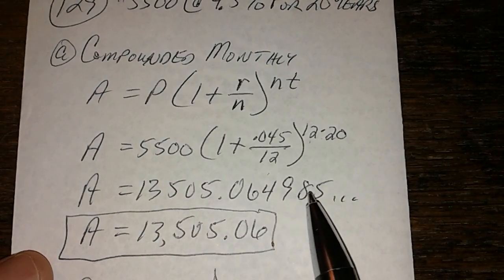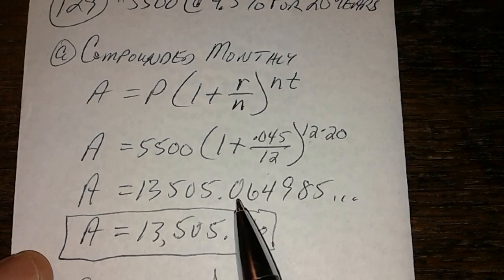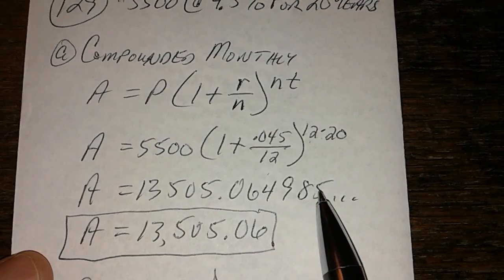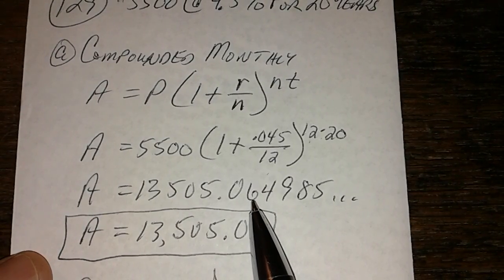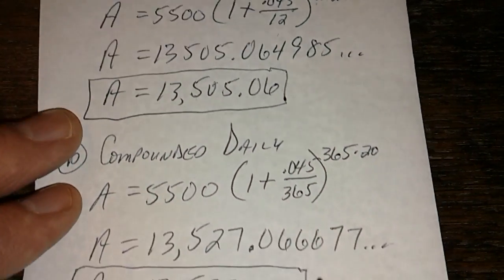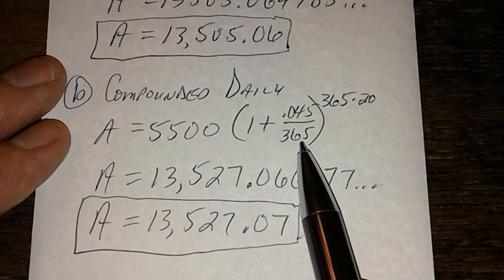Here's your exact answer. All right, but we're talking dollars and cents, so I need to know how many pennies I have. Looks like I have 6 pennies. Before you throw the rest of them away, you gotta check that next number and make sure the 6 doesn't round up to 7. So that's less than 5, so that stays 6. 13,505 and 6 pennies.